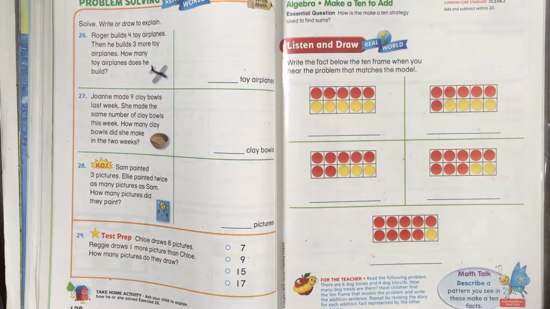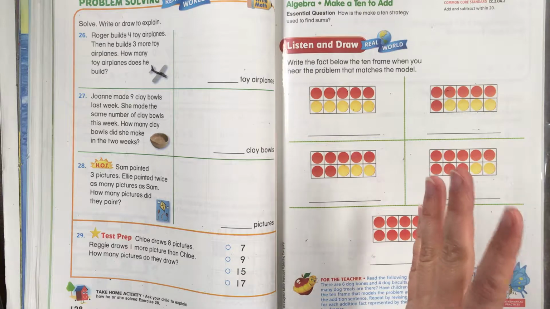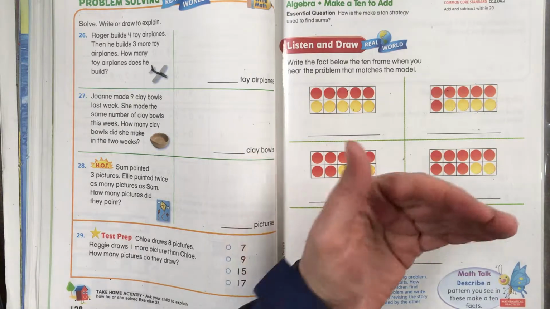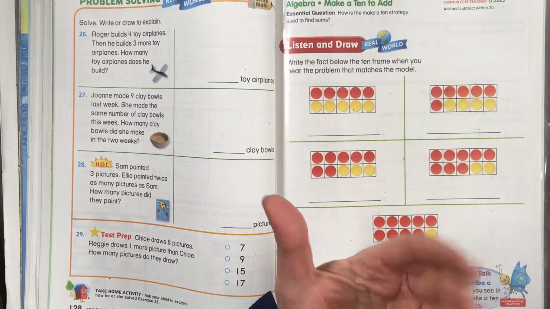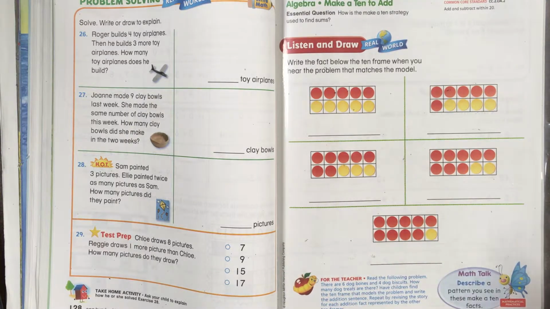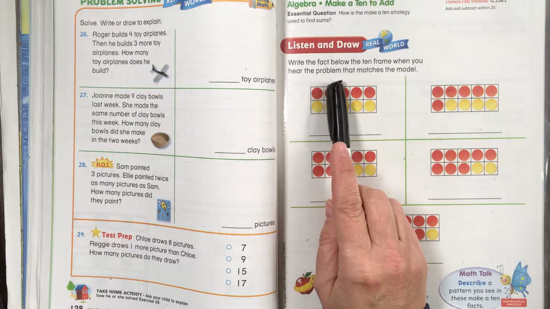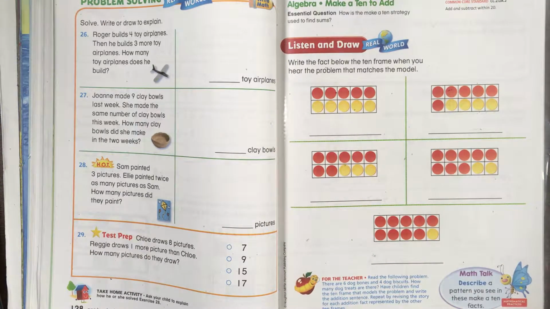Make a 10 to add. Now, this strategy can be a little confusing sometimes, but if you don't let it panic you, it's actually pretty helpful. The first thing that you need to think about is all of our combinations to 10, which we've practiced lots. So let's just practice this. It says, write the fact below the 10 frame when you hear the problem that matches the model.